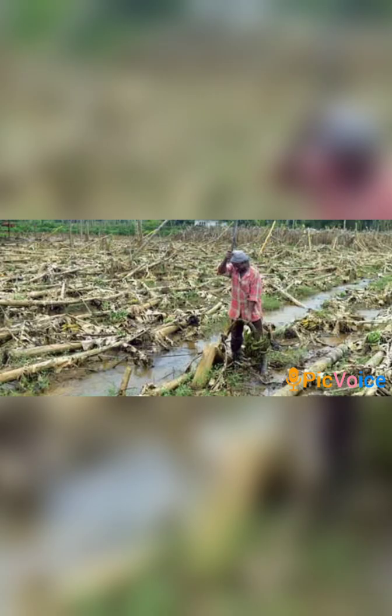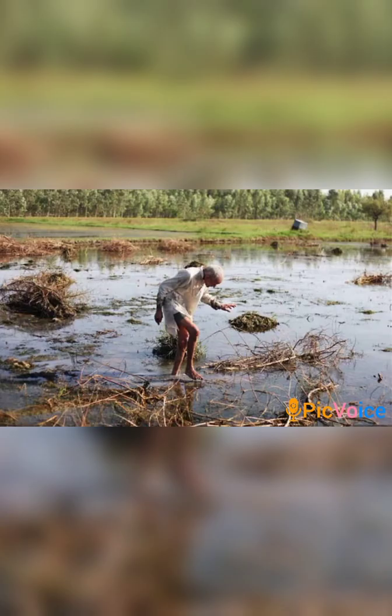But untimely rains can also cause serious damage. People grow winter crops. Occasional light showers are good for this crop. But if it rains too much, fields get waterlogged. Waterlogged means water gets collected in the field and the crop may rot, causing much loss.